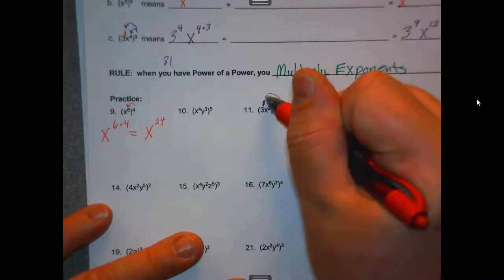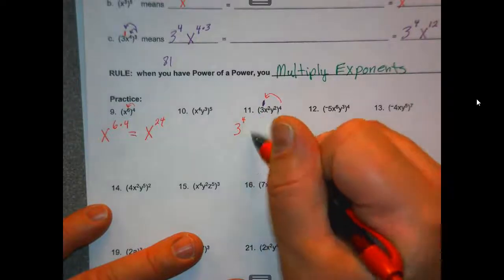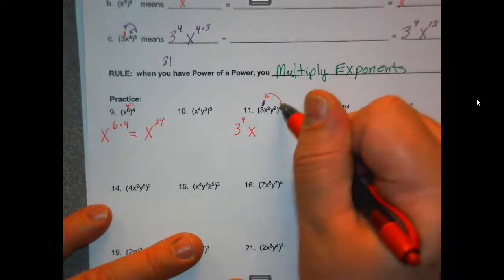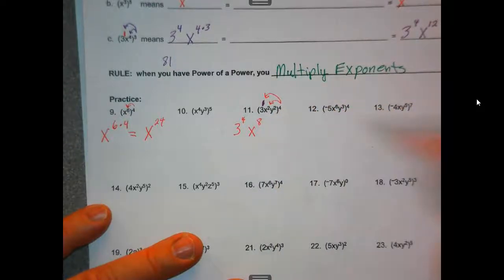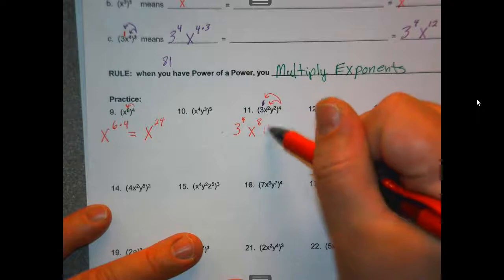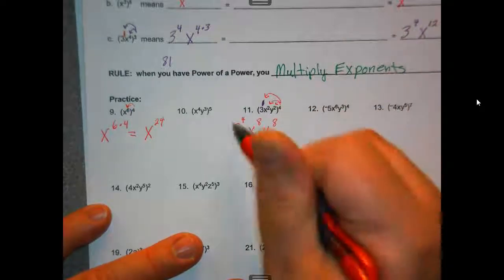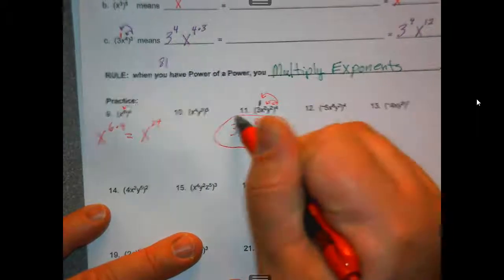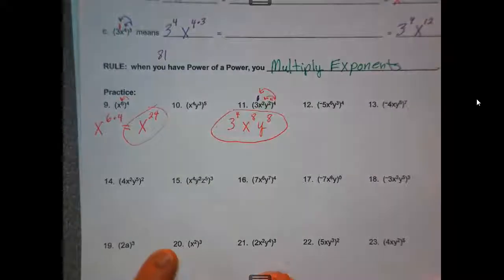So 3 to the 4 times 1, 3 to the 4th, x to the 2 times 4, x to the 8th, and y to the 4 times 2, again, is y to the 8th. You guys have to do the evens.